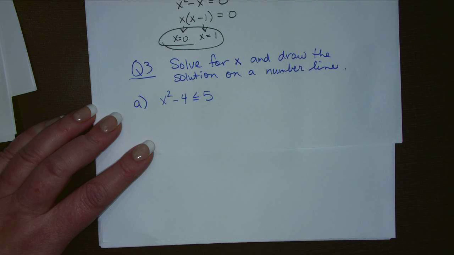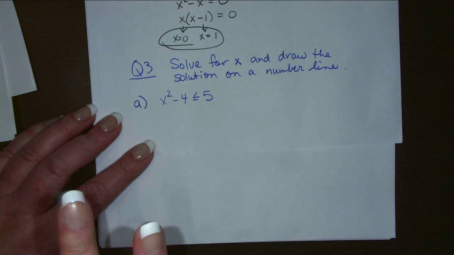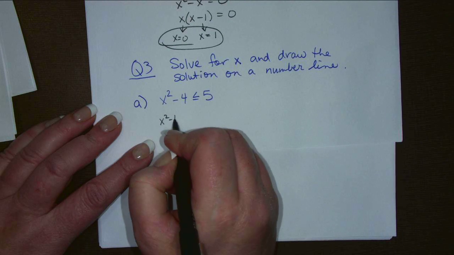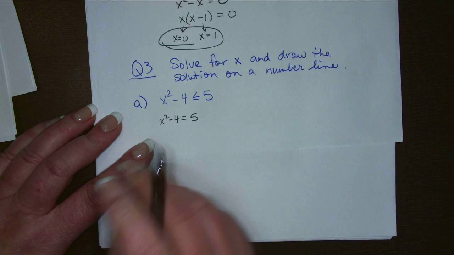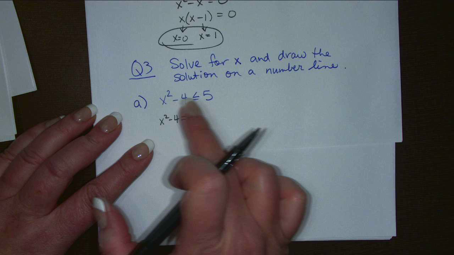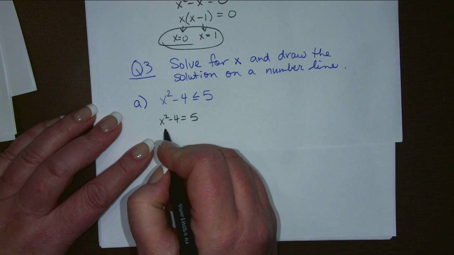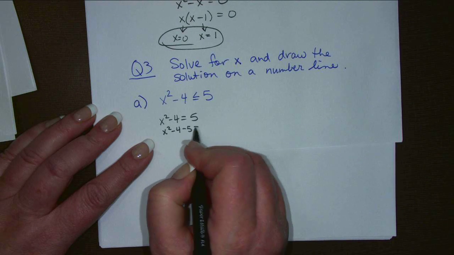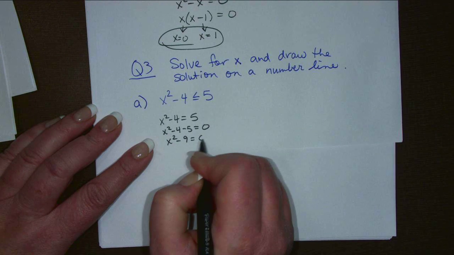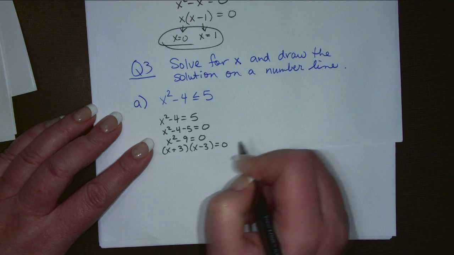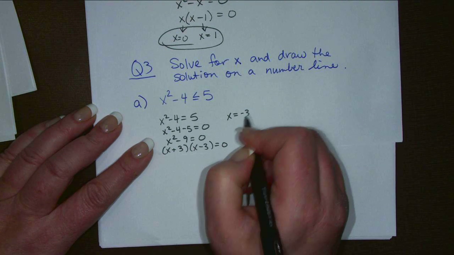What you do when there's a quadratic and an inequality is we change its sign to an equal sign. We go back to the original question later, but the process to solve this is to set it equal to 5 and solve as if that's your question. So then what you're doing is finding where the two sides are equal. So x squared minus 4 minus 5, so x squared minus 9. So we get x equals minus 3 and x equals plus 3. So we get these 2 answers.